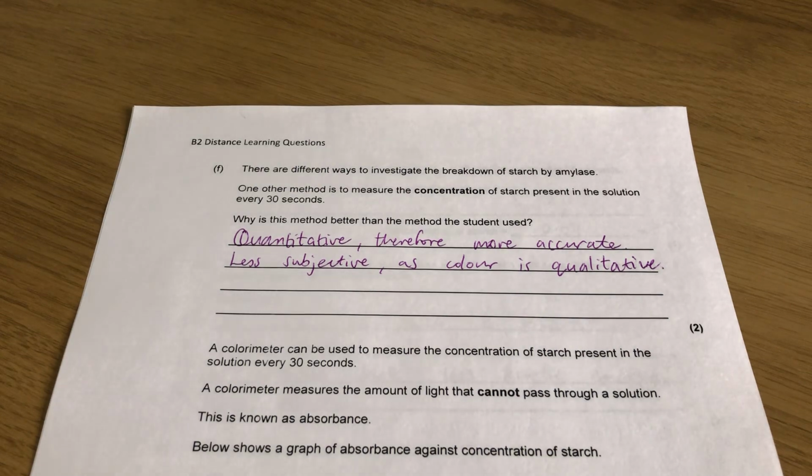Okay, a colour is up for debate. Being given a number as measuring the concentration, you can't argue with that. You might have calibration issues, but if you've got that calibration issue, then it should apply to all your results, so they're still comparable.